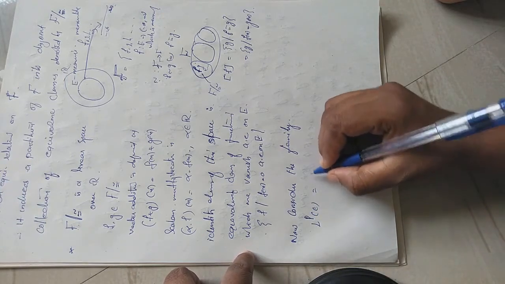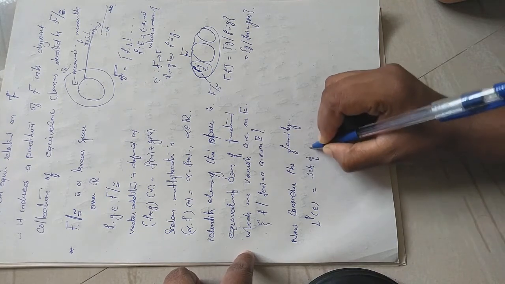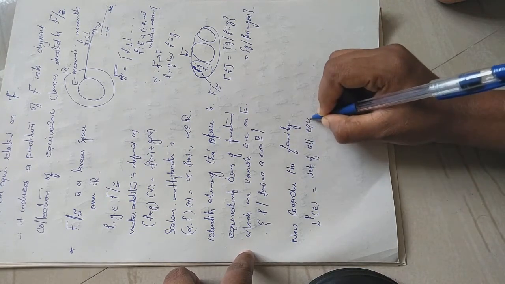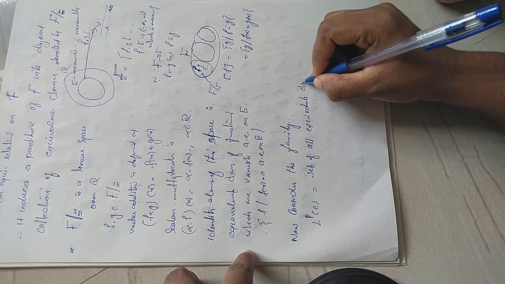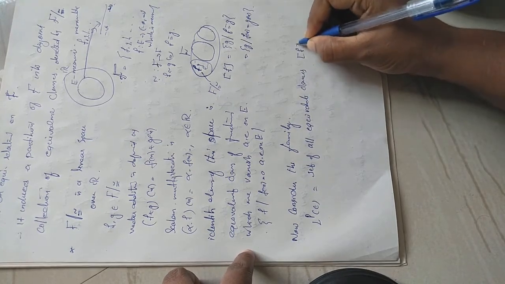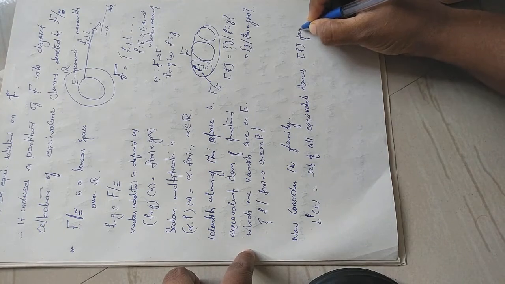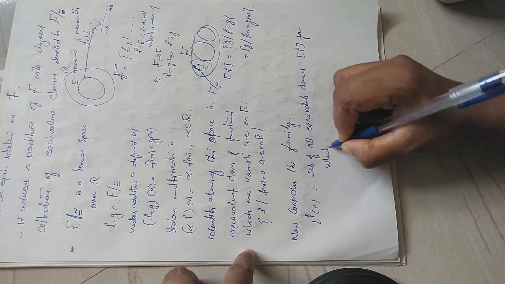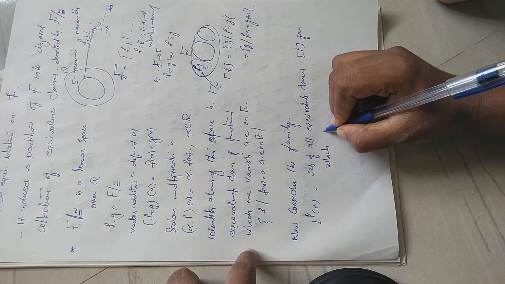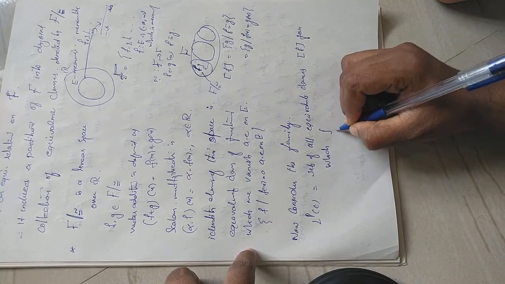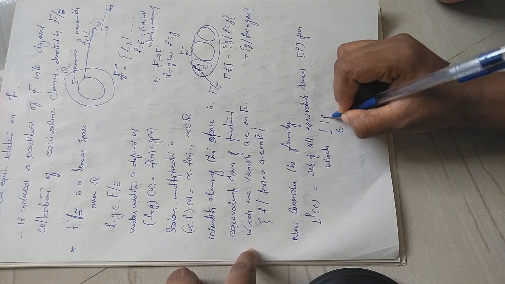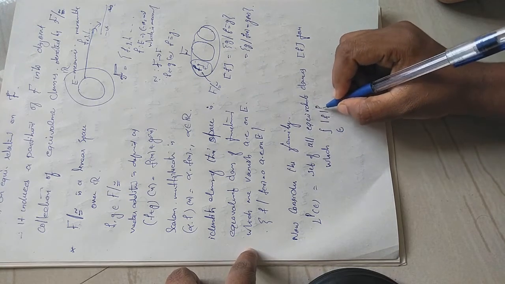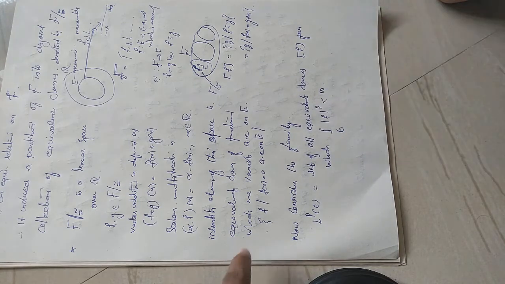Capital L^p of E denotes the set of all equivalence classes of f for which the integral over E of mod f raised to p is finite.